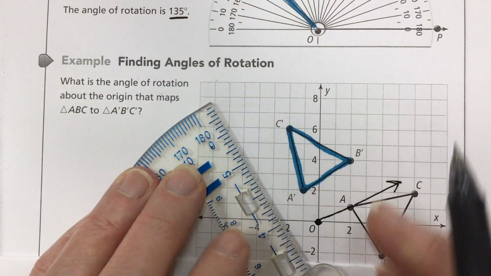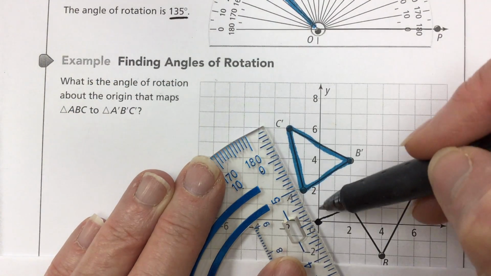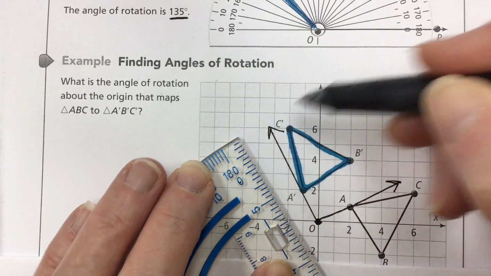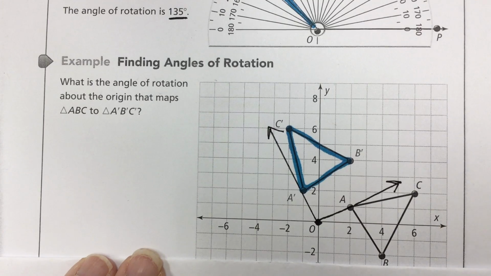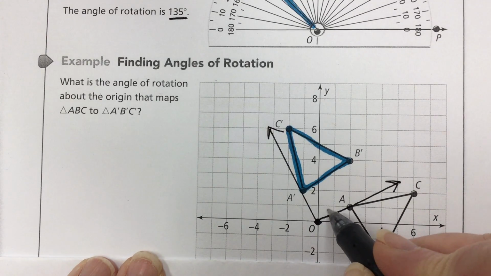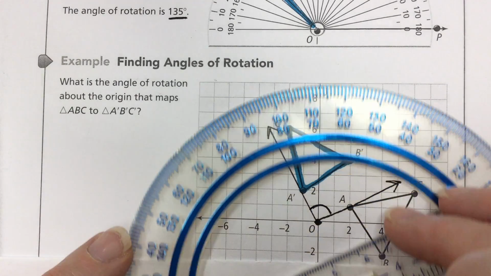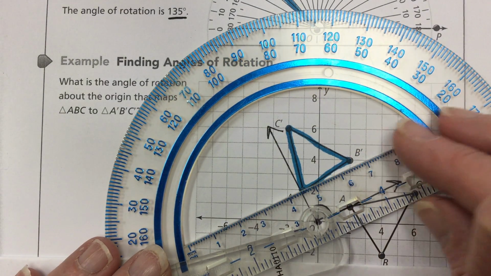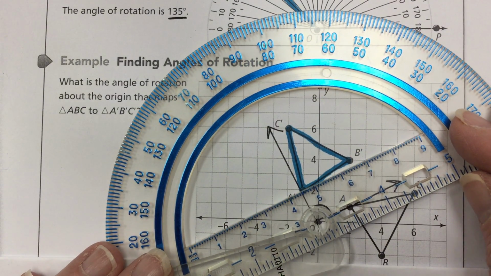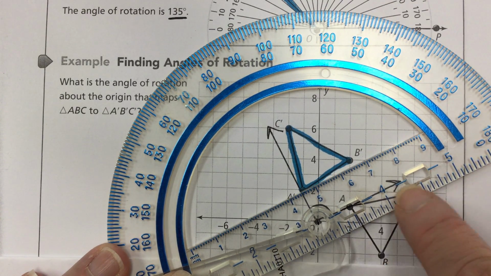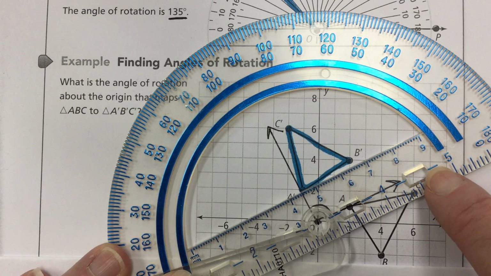Now I'm going to draw a straight line between the origin and A prime. What is the measure of this angle right here? Let's measure it with our protractor. Lining it up on the 0 right there in the middle, lining up your initial ray with the markings on your protractor.